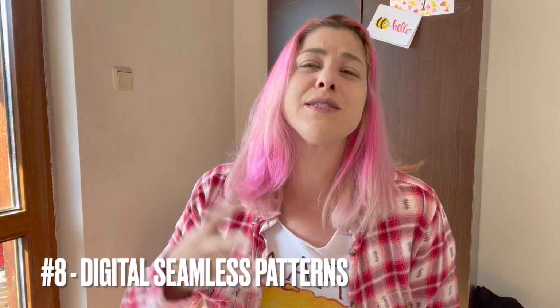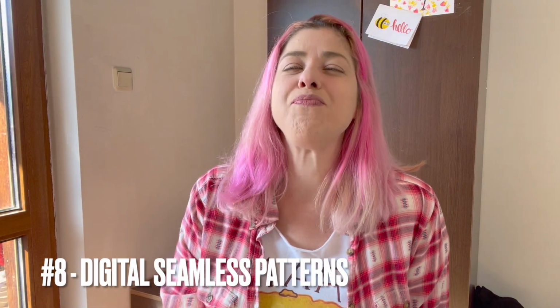And number 8 of 13 easy digital download products to make is digital patterns. It's so hard to say it real fast. And I mean seamless patterns. They are super easy to make, especially with Canva. You don't even need to have Canva Pro to make them. They are just super easy to make.